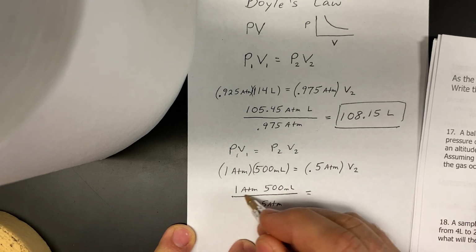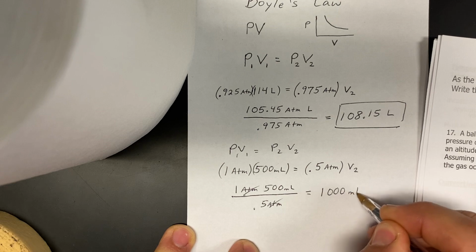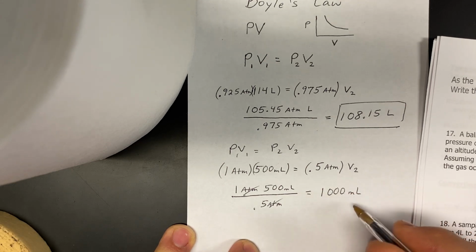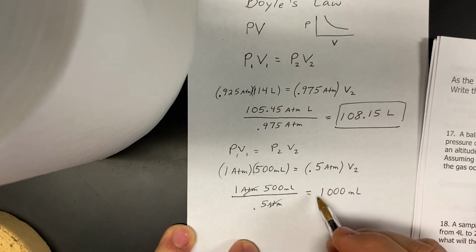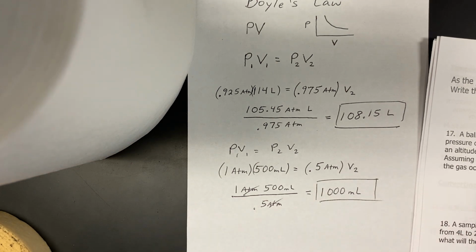ATMs would cancel. You'd have a 1,000 milliliter balloon at that new altitude or at that new pressure. So think about it logically. Your pressure's dropping in half. That means your volume must have doubled.